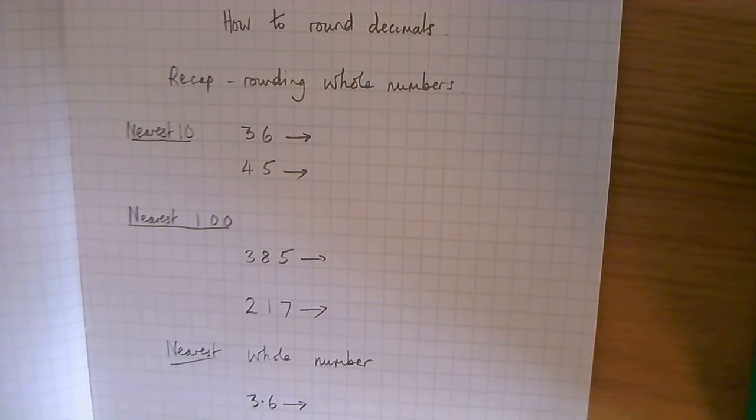How to round decimals. First of all, let's recap on rounding whole numbers, because that's going to help us to round decimals, because it's the same method. It's just a decimal point involved. So, we want to round 36 to the nearest 10.